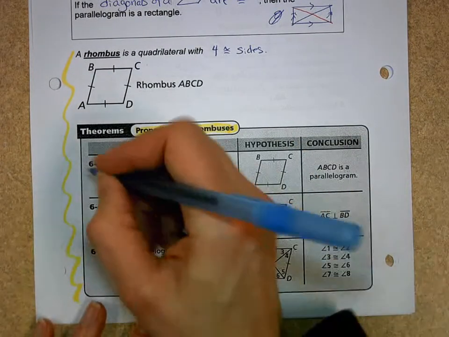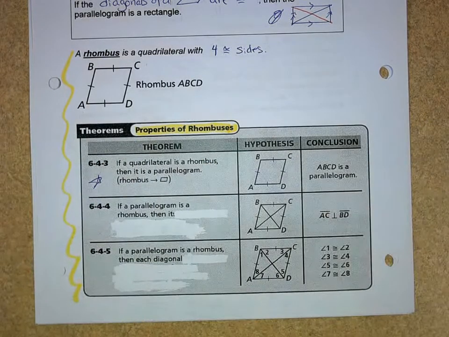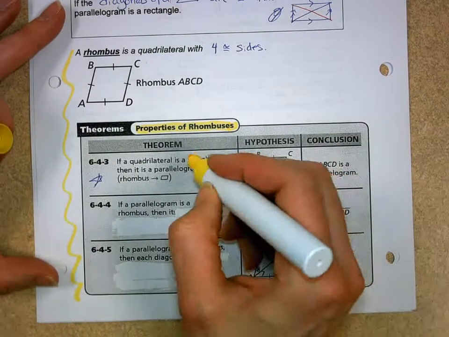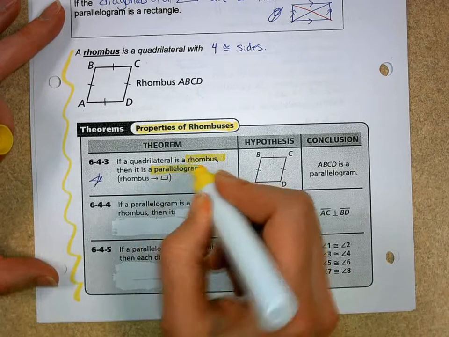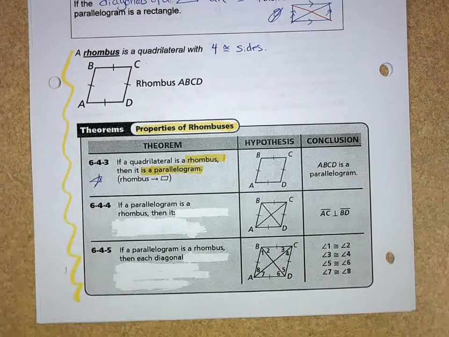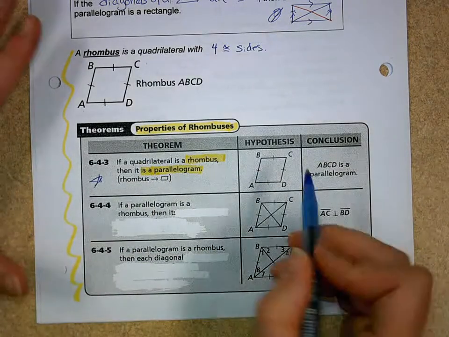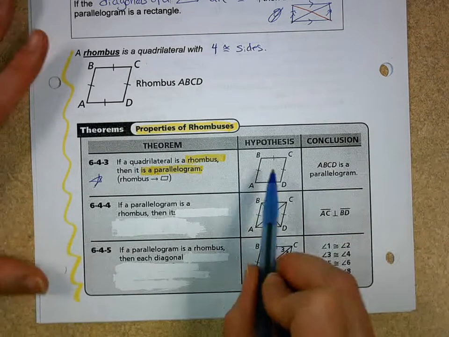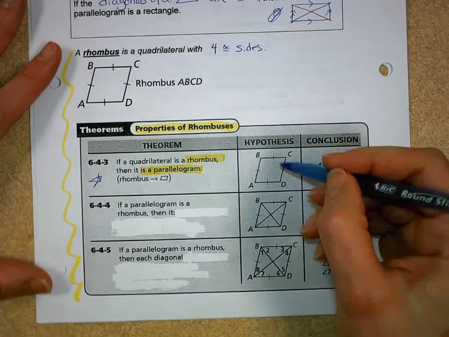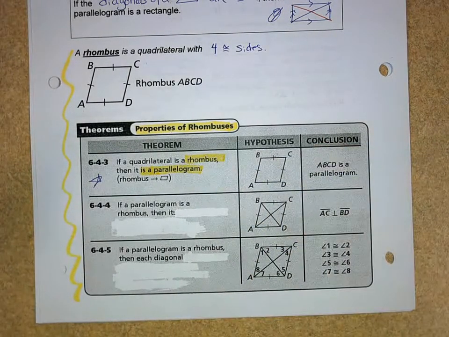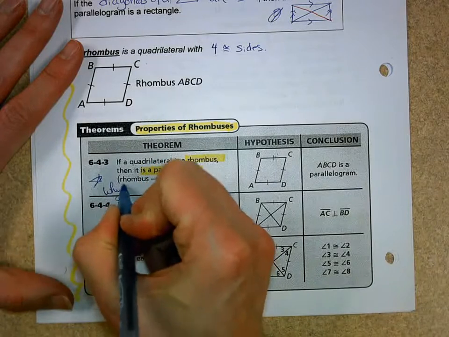Again, the first theorem, common sense. A rhombus is a parallelogram, basically. Why? Once again, think about it. I have a couple things I can do, but this is the one that makes the most sense. Do I have two pairs of opposite sides congruent? Yeah. Therefore, it's a parallelogram. So why does that work?